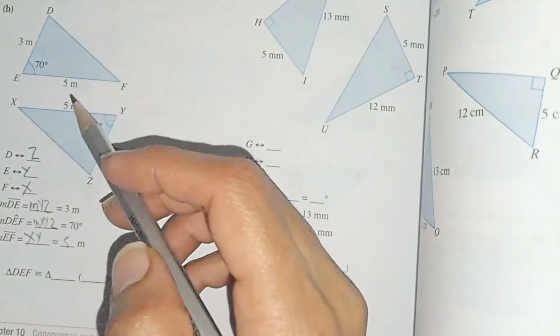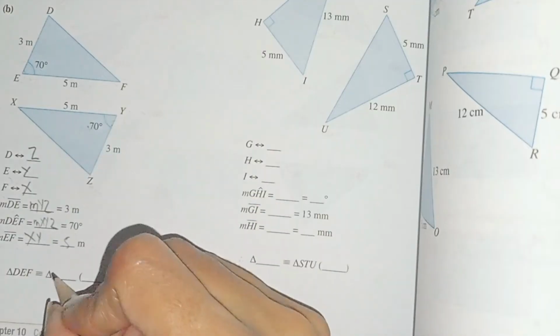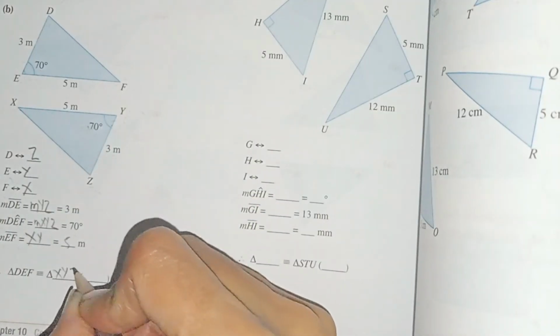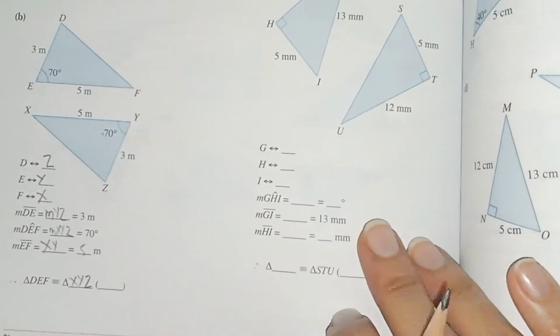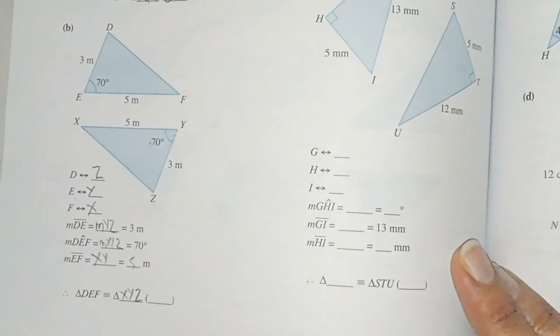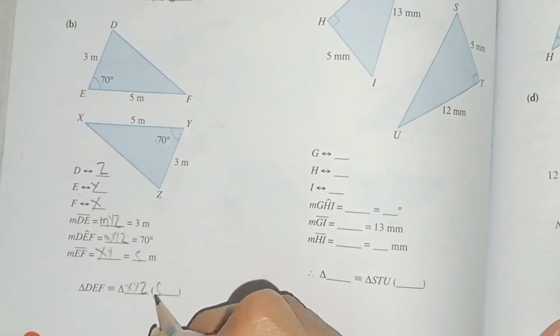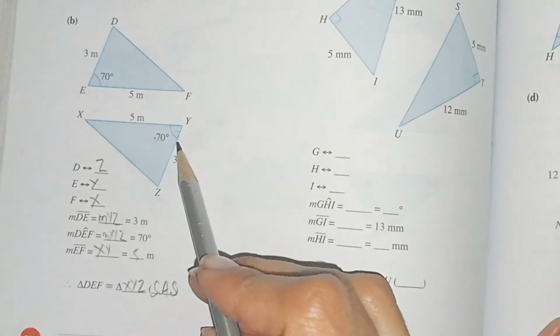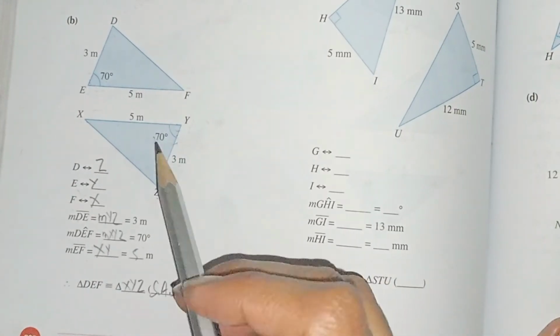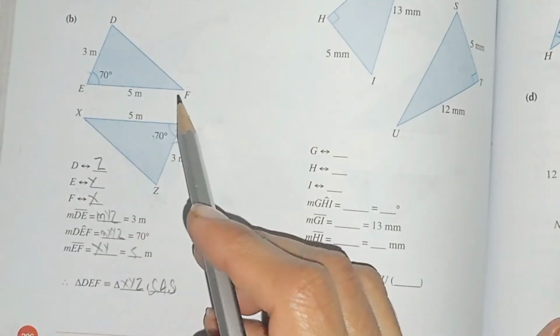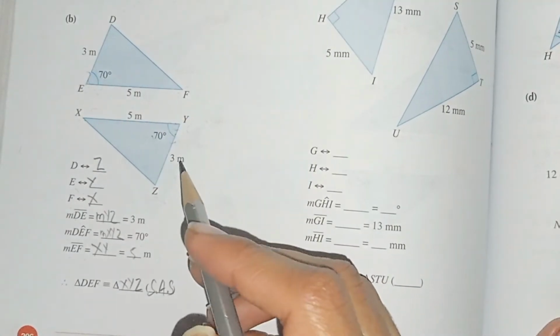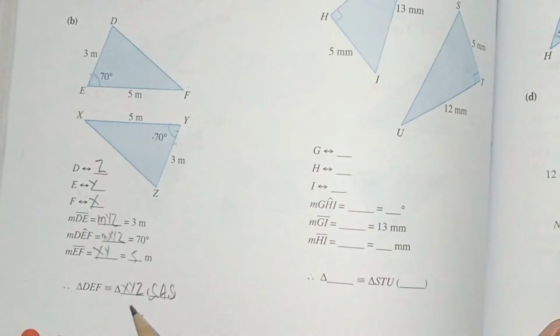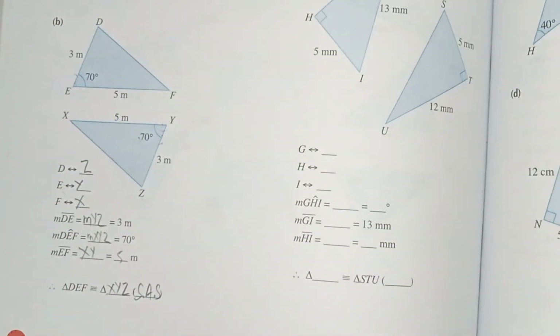Now triangle DEF is equal to triangle XYZ. And which test is applied on this triangle? That is side angle side. One side, angle between it, another side. One side, angle between it, another side are equal. And that's why the both triangles are congruent to each other.